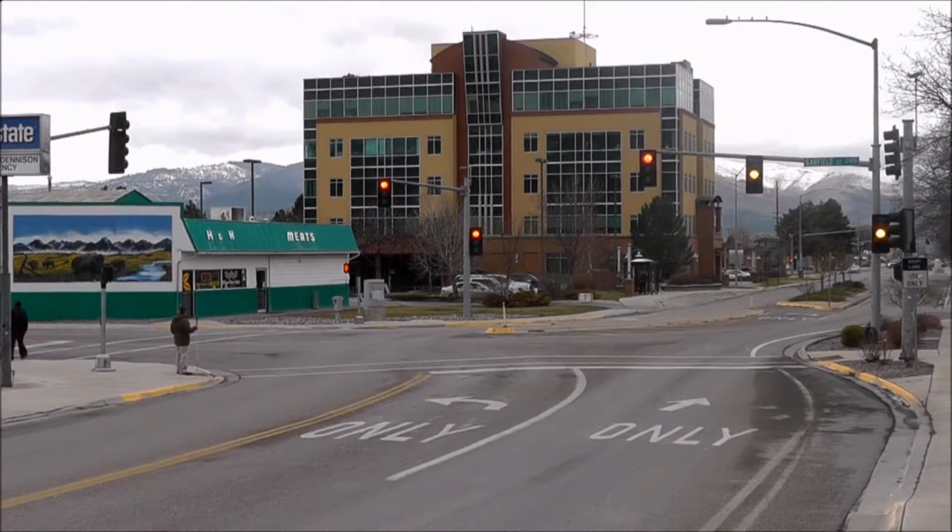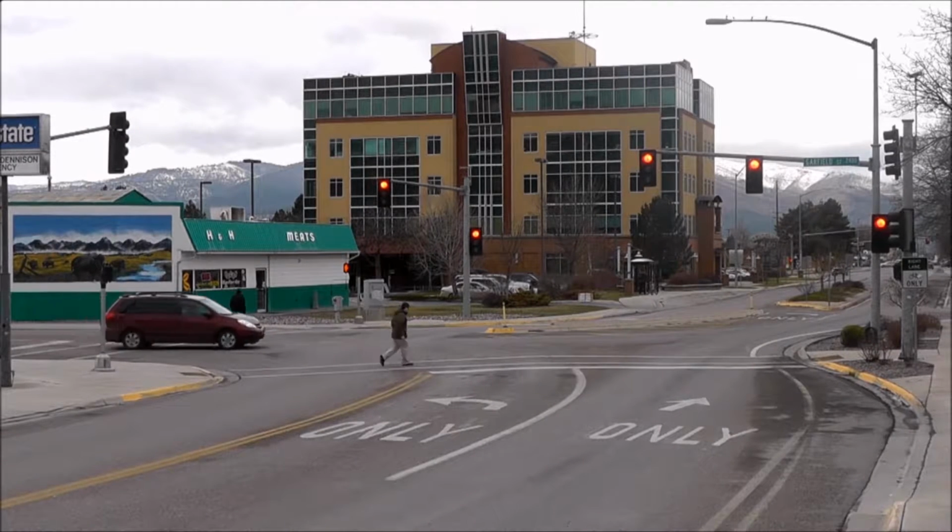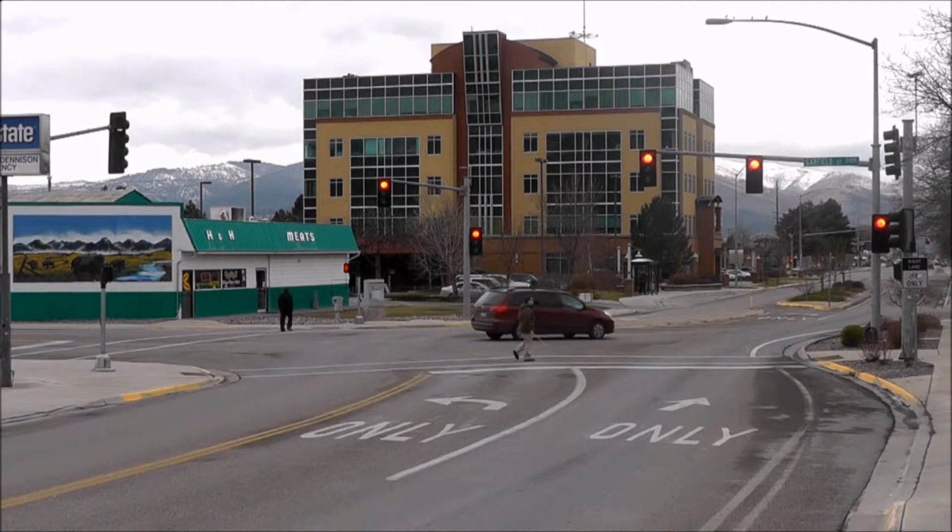It is also very important for the pedestrian to begin crossing when the pedestrian signal says walk, and never cross at the wrong time or jaywalk. Pop quiz: which pedestrian is crossing correctly?